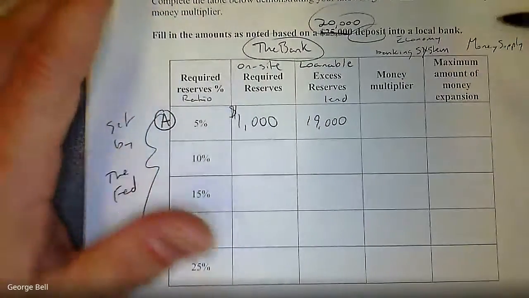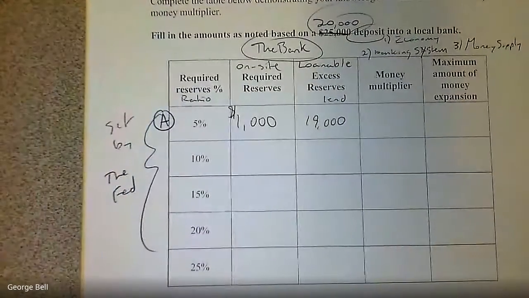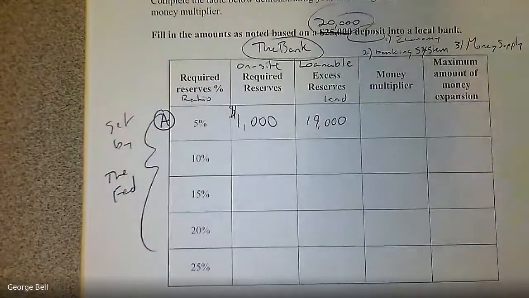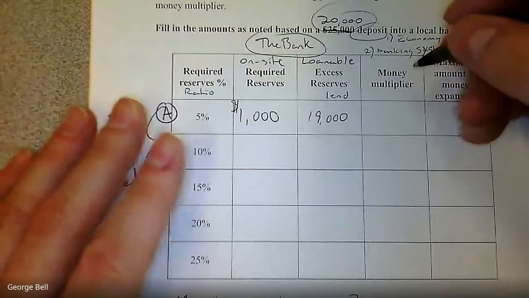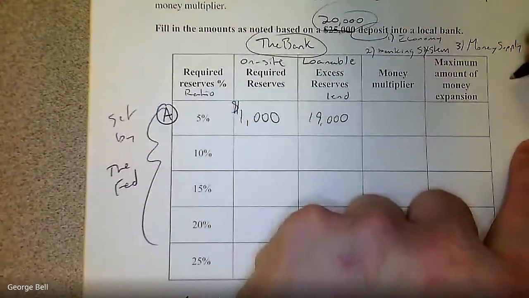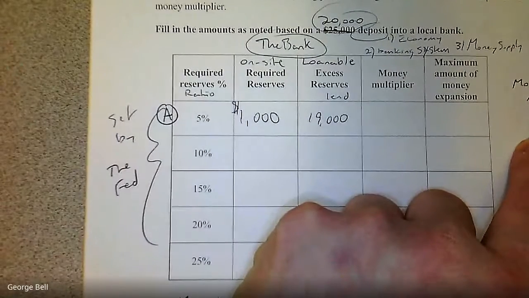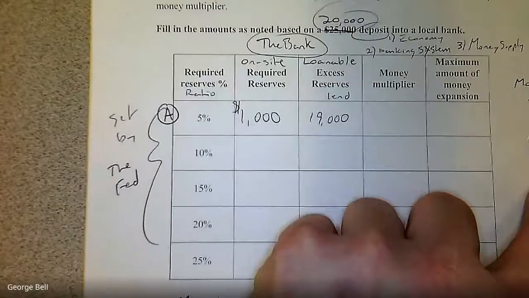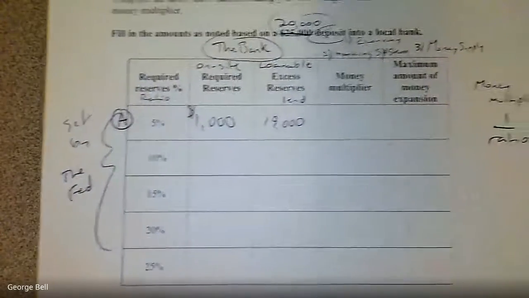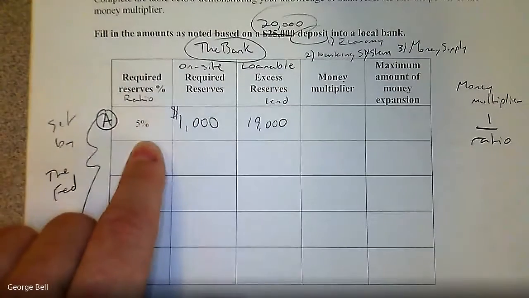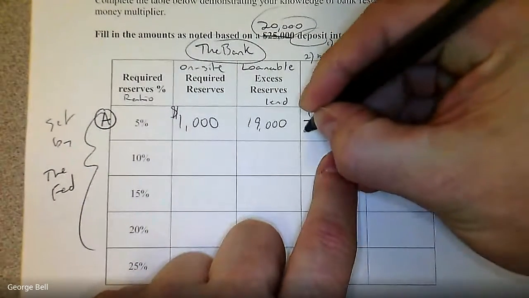If they're talking about the economy, the banking system, or the money supply, then they're referring to the money multiplier. That means we have to multiply. The money multiplier is found by taking 1 divided by the ratio. The ratio, of course, is set by the Fed. That means the money multiplier is going to be 1 divided by 0.05.